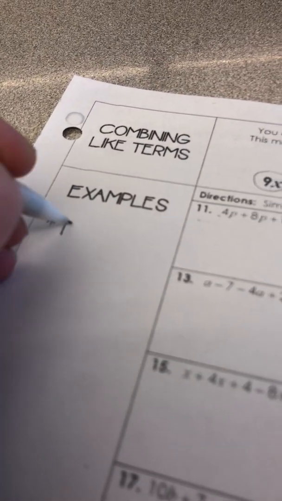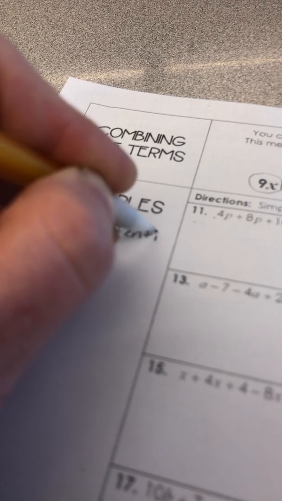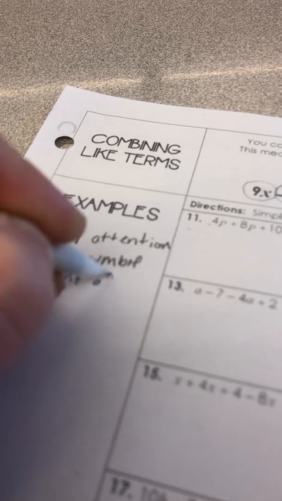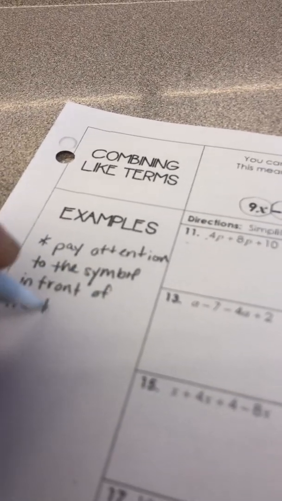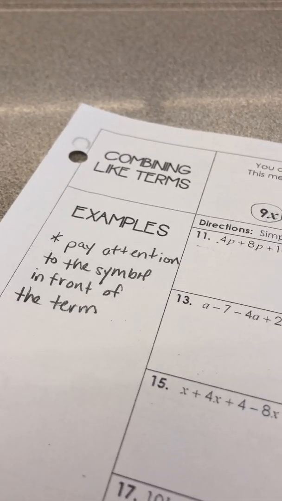We have to make sure that we pay attention to the symbol in front of the term. That tells us whether we need to add, subtract, multiply, or divide.